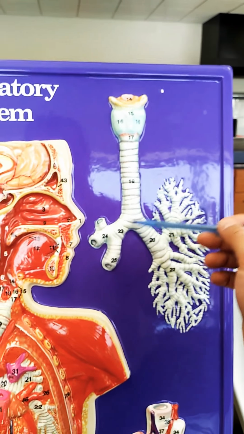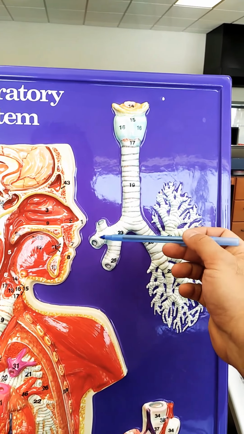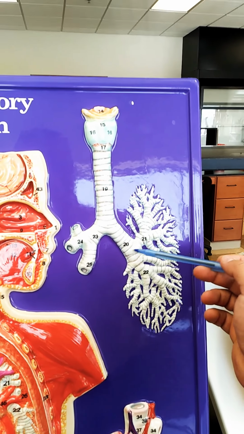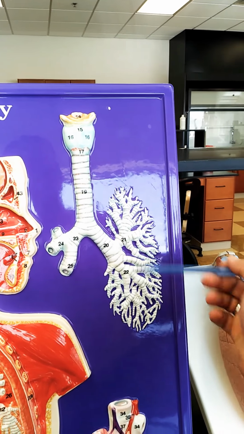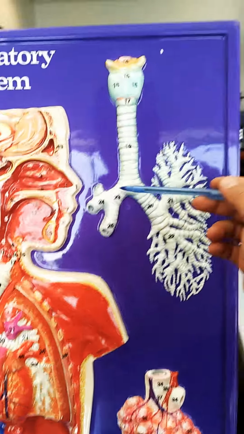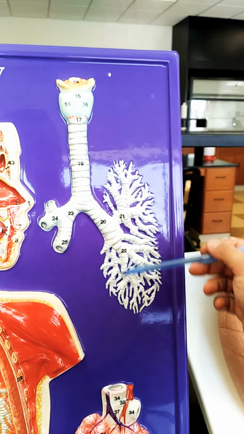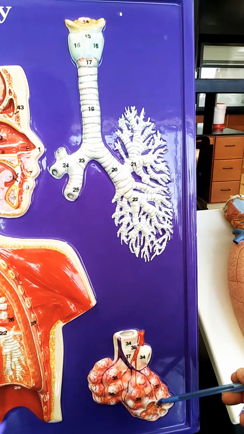The primary bronchus subdivides into secondary bronchus, and the secondary bronchus subdivides further into tertiary bronchus. Then we have the terminal bronchioles, and within them we will have the alveolar sacs as well.